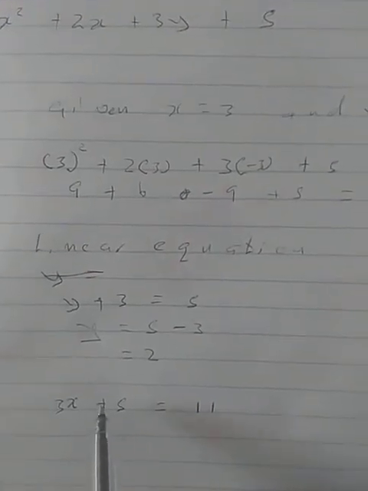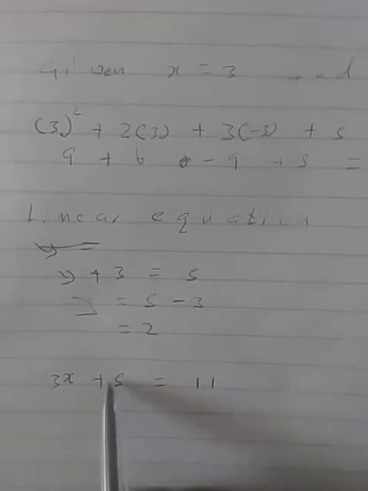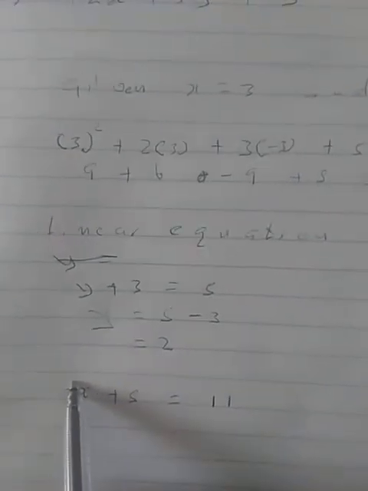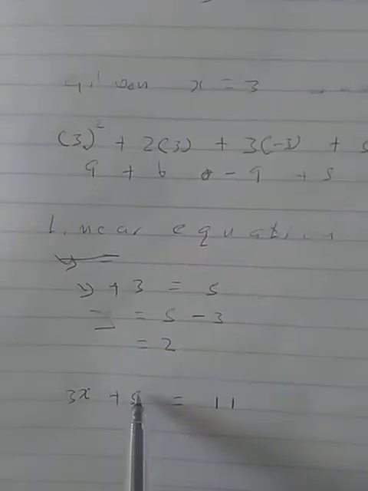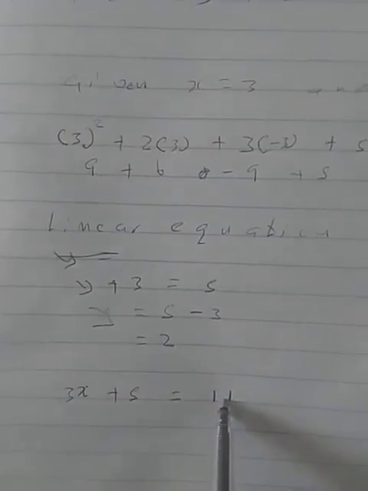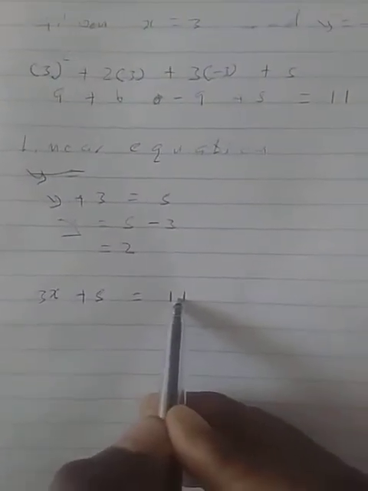The question is, what number is represented by this term? If we can replace this term by a number, and we say that number plus 5 is equal to 11, what could be that number? It's obvious that this has to be 6, because 6 plus 5 is 11.